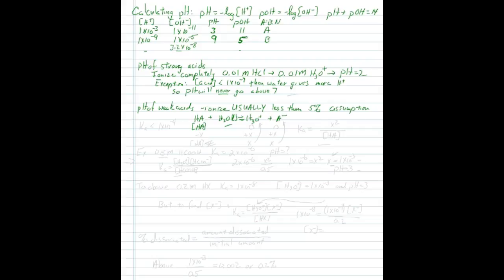Water we can ignore, initially 0 and 0. We're going to subtract X and add X and add X, because you cannot remove from 0. So this concentration of HA minus X, this is X and this is X, but with the assumption we can ignore that.